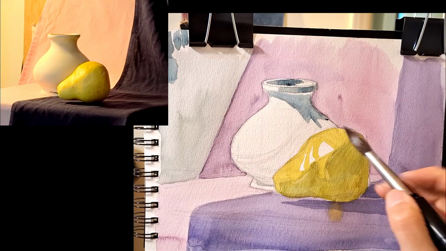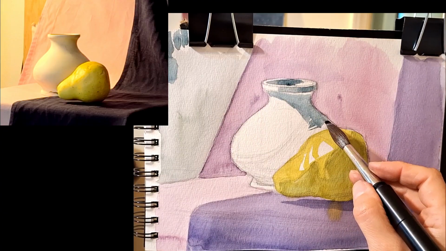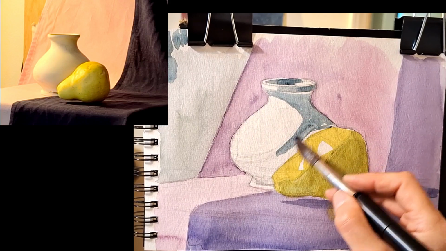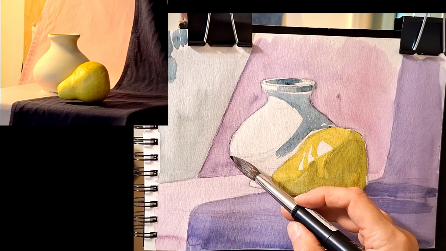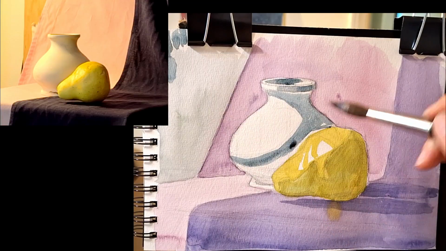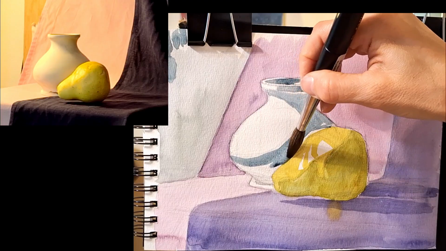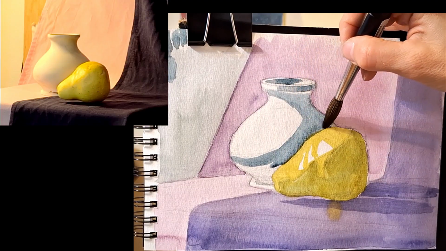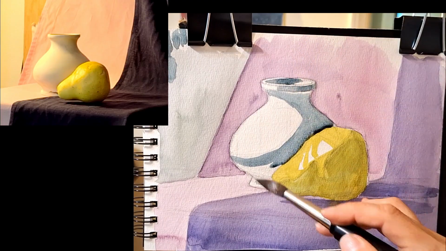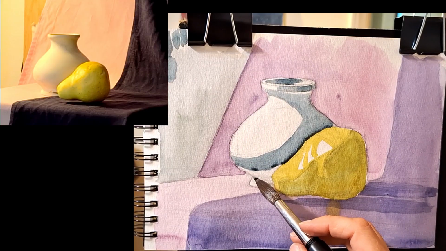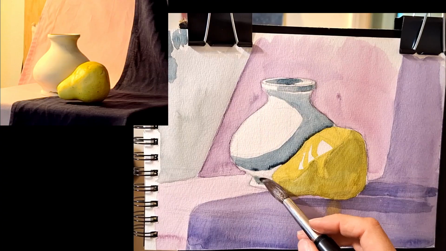So remember, values, right? We first focus on achieving the right value. We then focus on adjusting the color. Cast shadow over here.